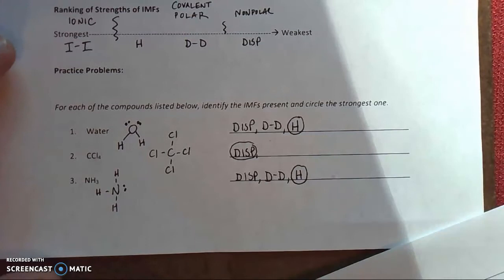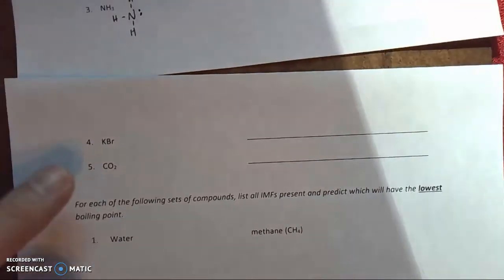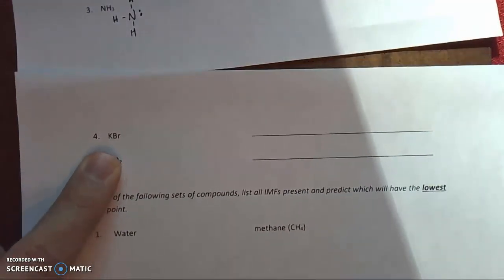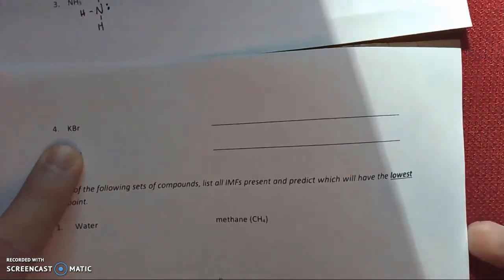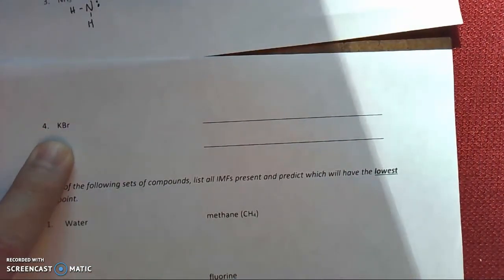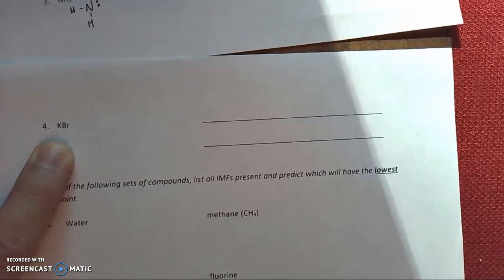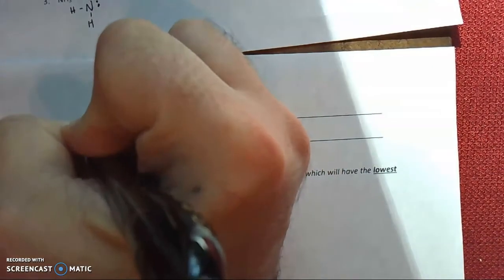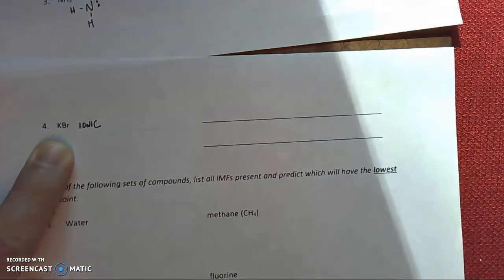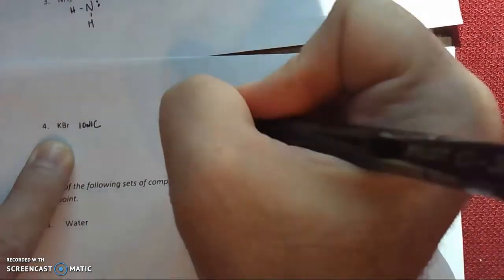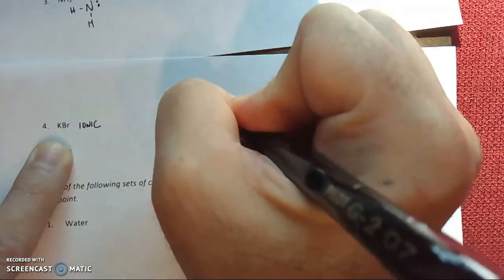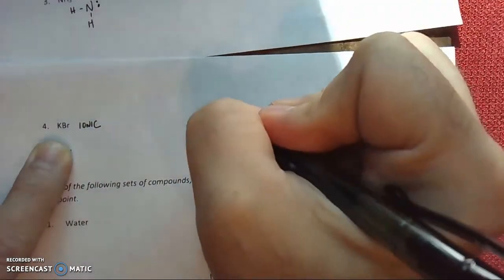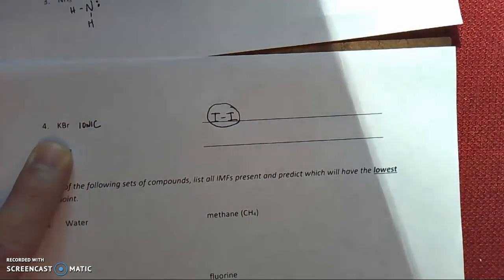Now, if we move to our last two examples, I'm going to change number 4 to KBr. So make sure that you change that. I know it says CH2O, but KBr is not going to have a Lewis structure. We know that K is a metal, so this must be ionic. And for ionic compounds, the only intermolecular force is ion-ion, and that is the only one, so that is the strongest.